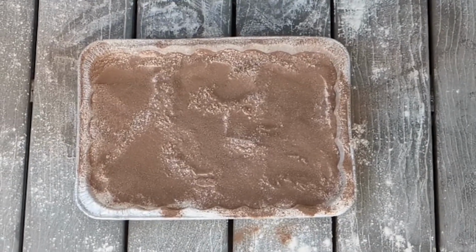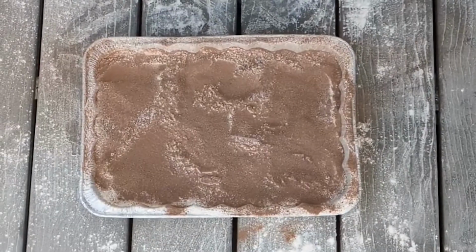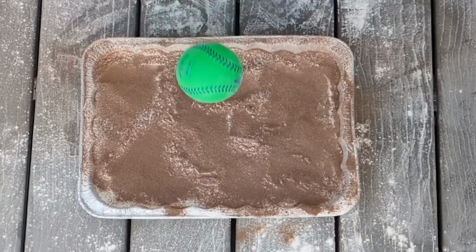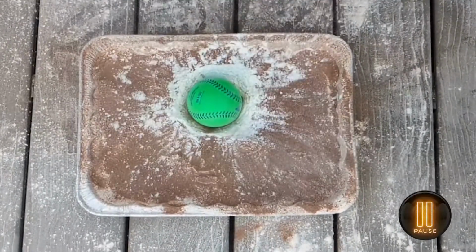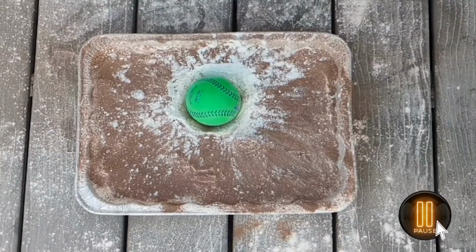Make sure you are lined up as close to the center as possible, and when you are ready, drop. Pause the video here if you want to try it for yourself.